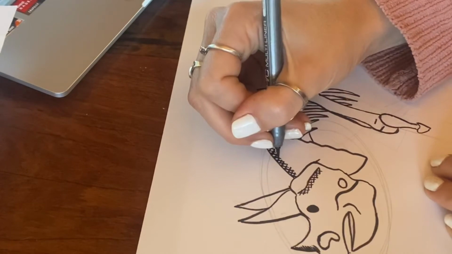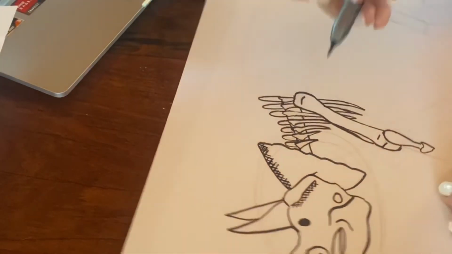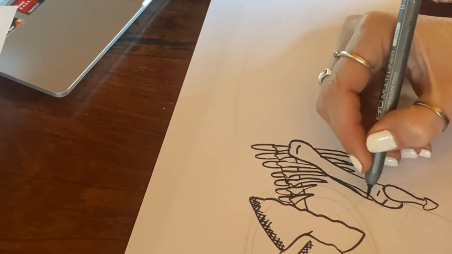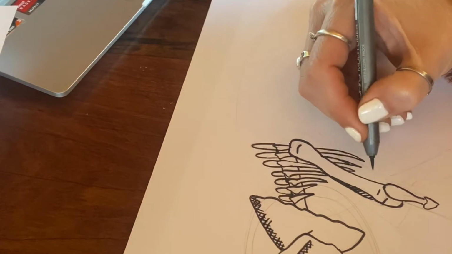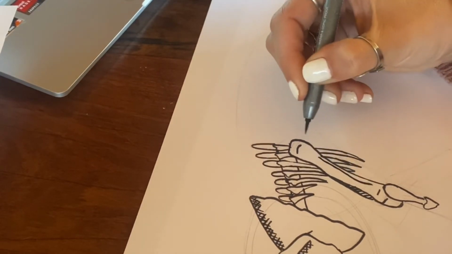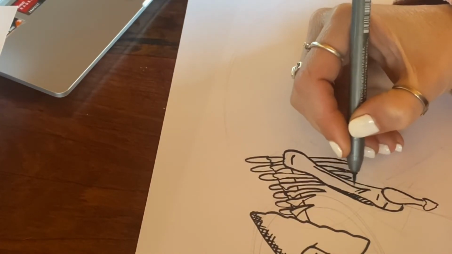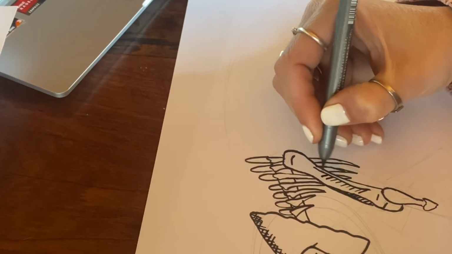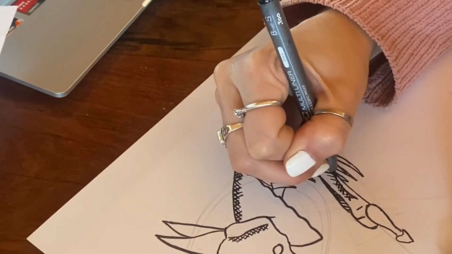And you can go over things. So for example, on this bone, we're going to do hatching down this side just to make it look a little bit darker. Then in this bone here, I'm going to do a line, and on that line I'm going to add some cross hatching just to make it look like it's got a little bit more form than it currently does.